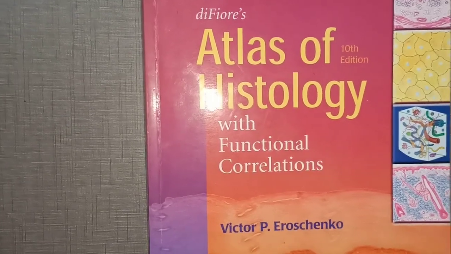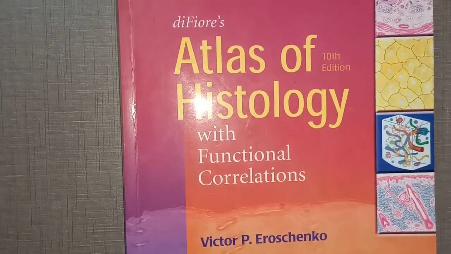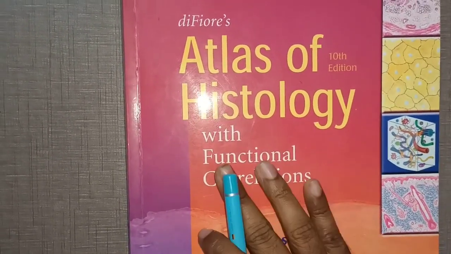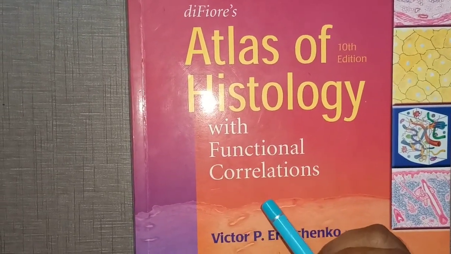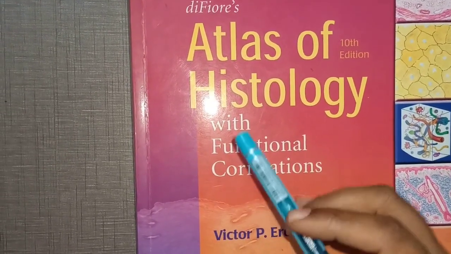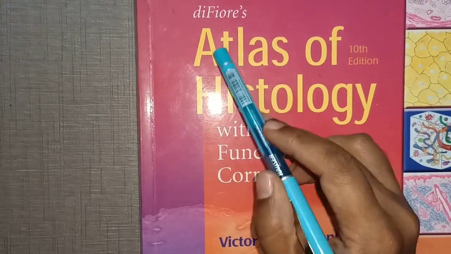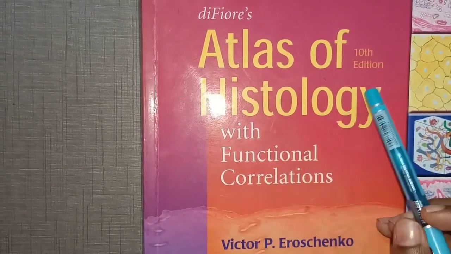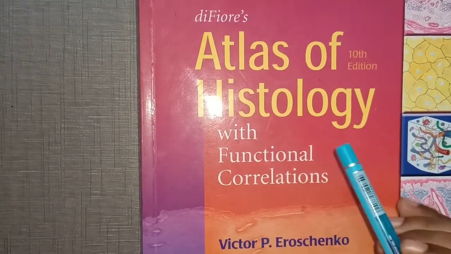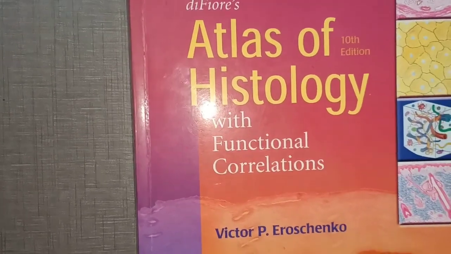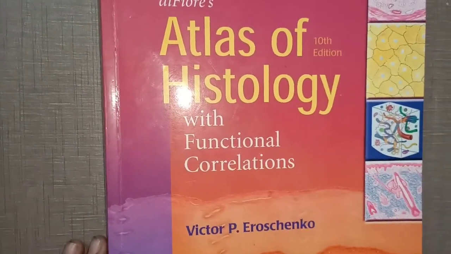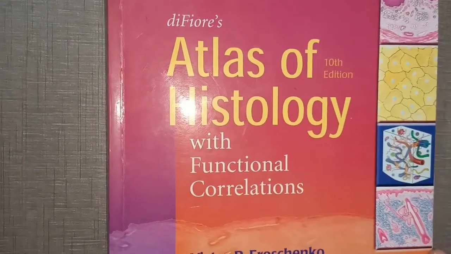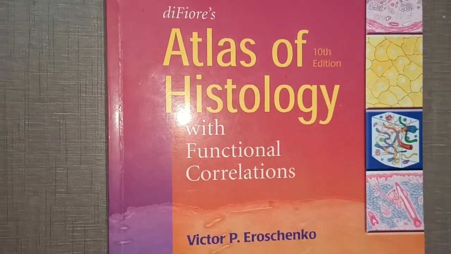So today I'm going to put up a small video on a book review. This book, as I told you yesterday in the previous video, is about the classification of epithelium. That's the reference I have taken. The classification is from diFiore's Atlas of Histology, 10th edition, with Functional Correlation. Actually, currently it is in its 13th edition. This video is my personal view only, nothing more than that.